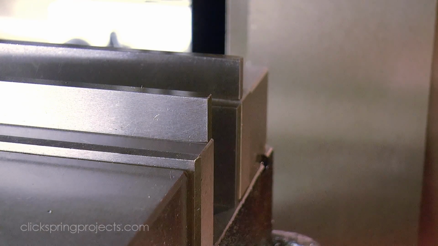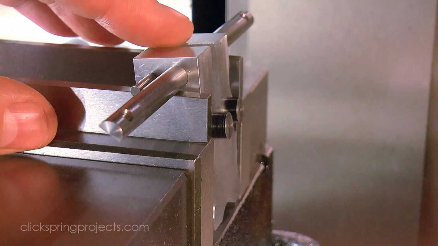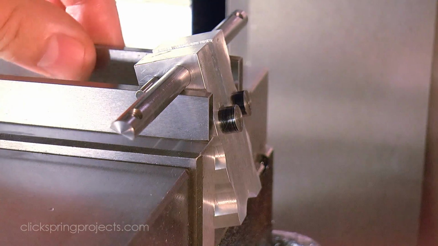That's one way to set up the work, and here's an alternative. Again, the guide shaft and this time the indexing pin form a good approximation of a 15-degree angle.